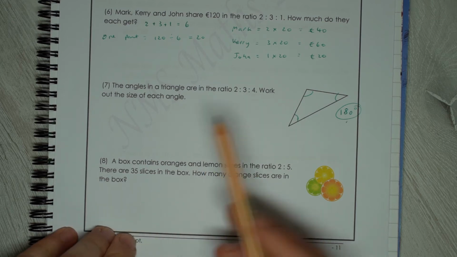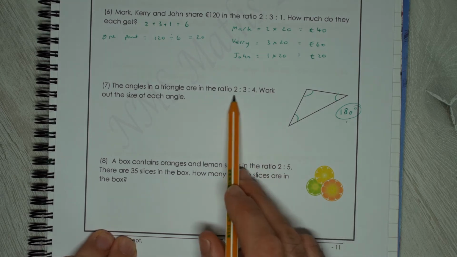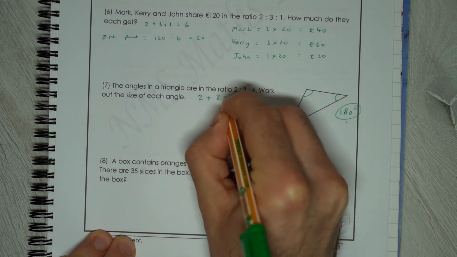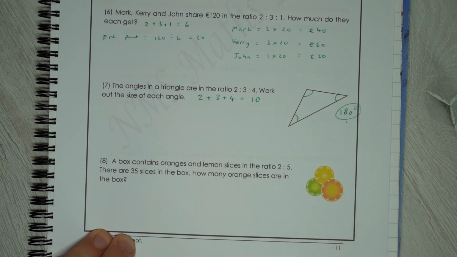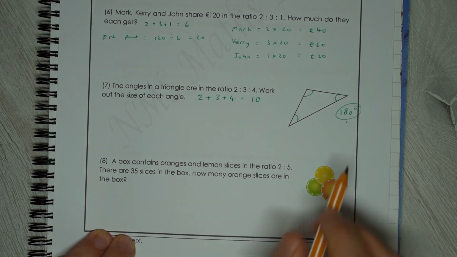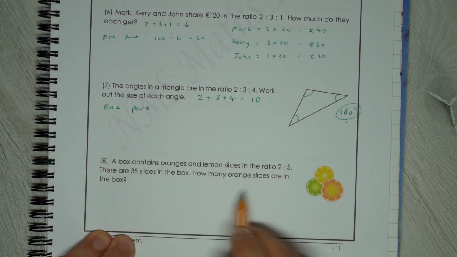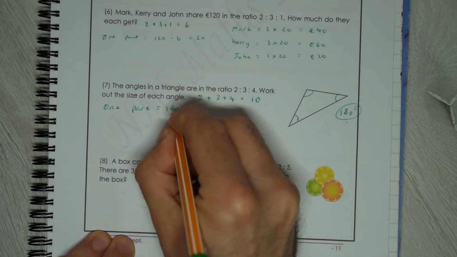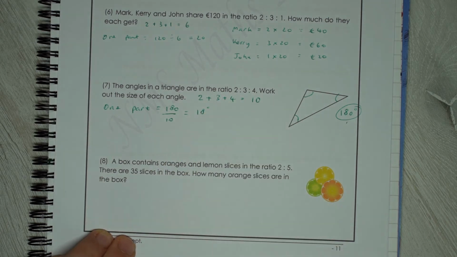Okay? So again, the first thing to do is that we need to add up the numbers in the ratio. So 2 plus 3 plus 4, which is equal to 10. So we have 10 total parts. Now we're going to find the value of one part. So we need to divide 180 division by 10. 180 on 10, which is equal to 18 degrees.